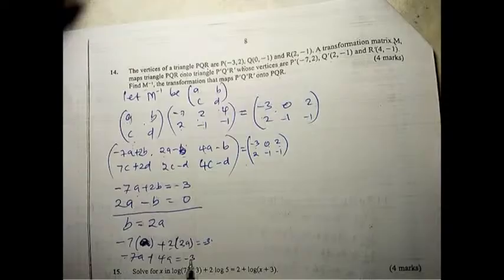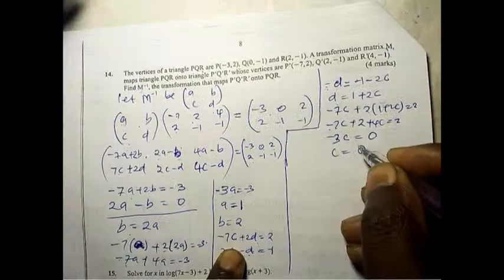So using this equation, let us make d the subject. So -d, and divide by -1 everywhere. We will have 1 plus 2c. So let us substitute 2. So -7, that is the 3c, -3c equal to 0. So c equal to 0. Then now let us substitute c for d. So d equal to 1 plus 0. So d equal to 1. So our M inverse is equal to a 1, b 2, c 0, d 1.